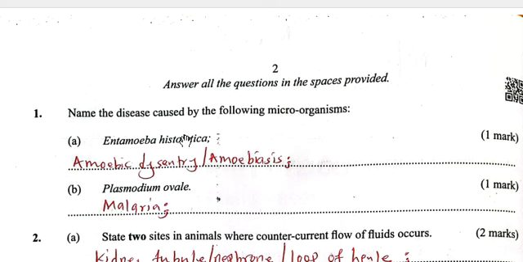Name the disease that is caused by the following microorganisms. A, Entamoeba histolytica, that is amoebic dysentery or amoebiasis. Then B, Plasmodium ovale, that is malaria, and it is a protozoan, the same as Entamoeba histolytica. It is a protozoan causing amoebic dysentery and Plasmodium ovale causing malaria. And apart from that, we have different microorganisms. For example, Plasmodium falciparum, vivax, and malariae. They all cause malaria.